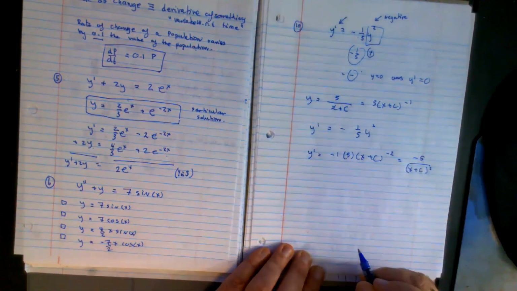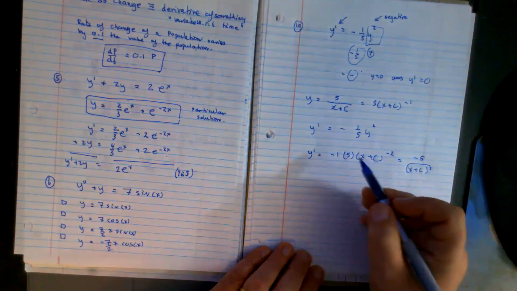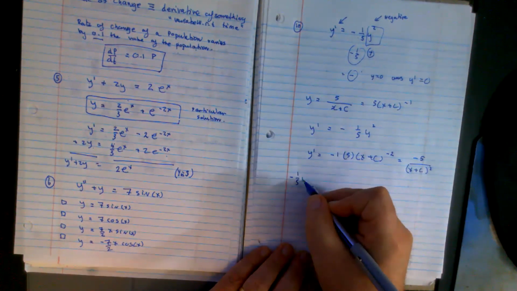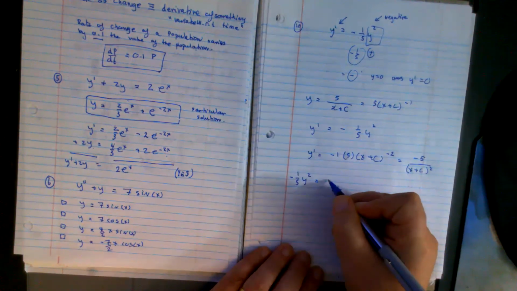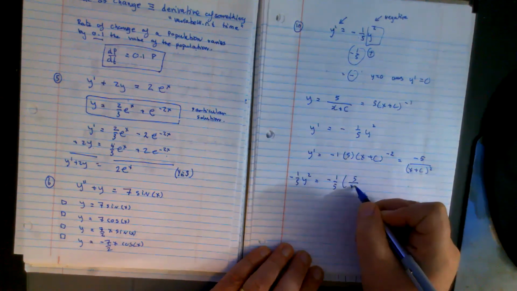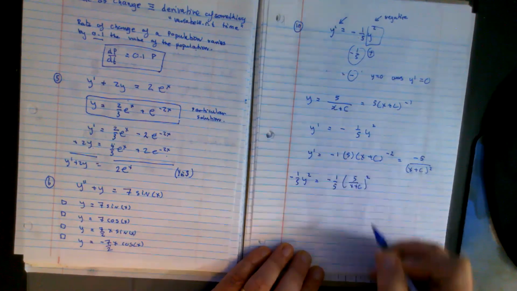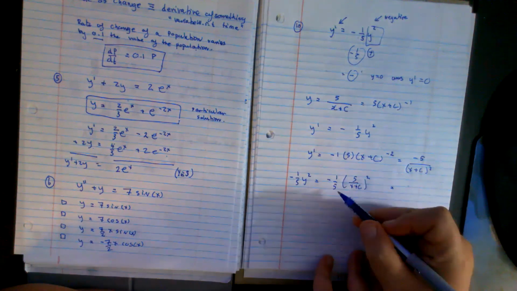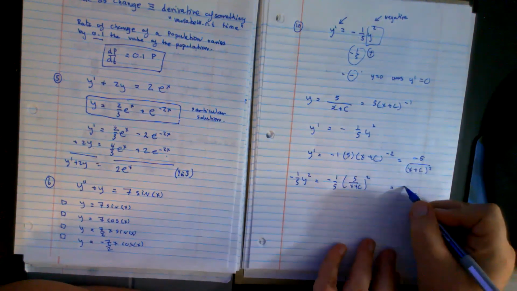And I'm going to find negative 1/5 of y squared. So it's going to be negative 1/5 of this thing squared. And that's 25, partially cancels with that, so I get a negative 5.